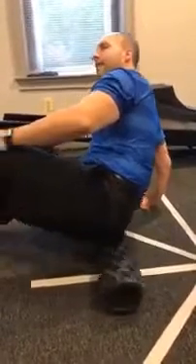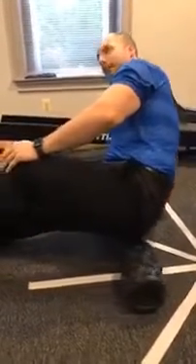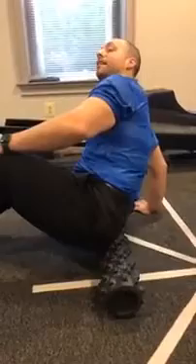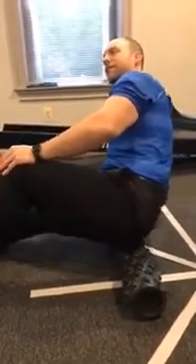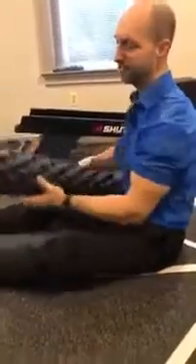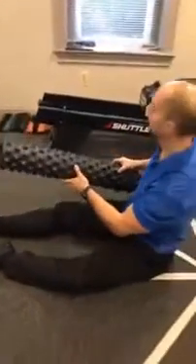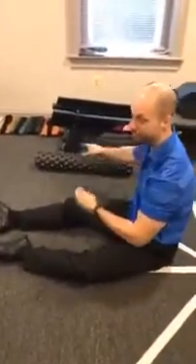And I would recommend going back and forth 10 times, taking a break, and then coming back again and going another 10 times. If you've never foam rolled before, it can be pretty intense, especially with one like this that's really, really digging in deep. You may want to start with a flat foam roll first if that is too intense for you.